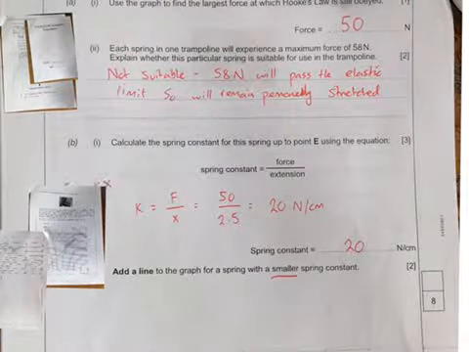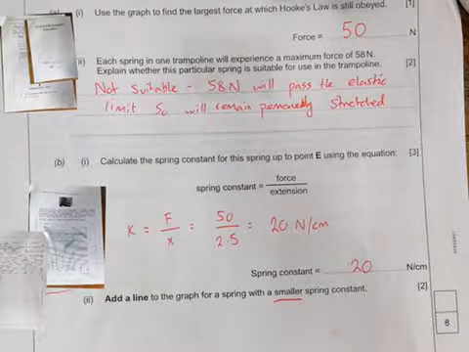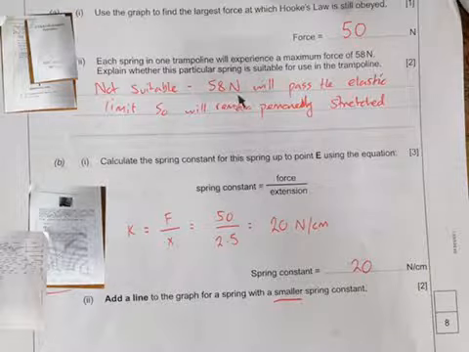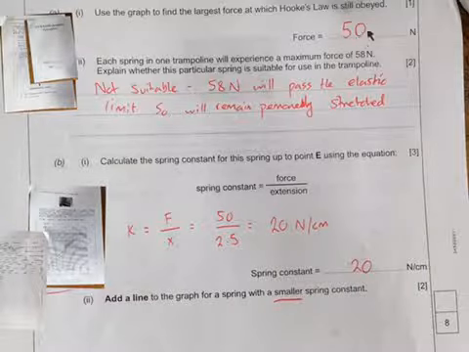Each spring in the trampoline will experience a maximum force of 58. Explain whether this particular spring is suitable. Well, it's not suitable because 58 will pass the elastic limit, so it will remain permanently stretched, okay? If you pull on a spring too hard, it's going to change the shape of it. So 58 newtons, and the maximum here is 50, so it's not going to be suitable.